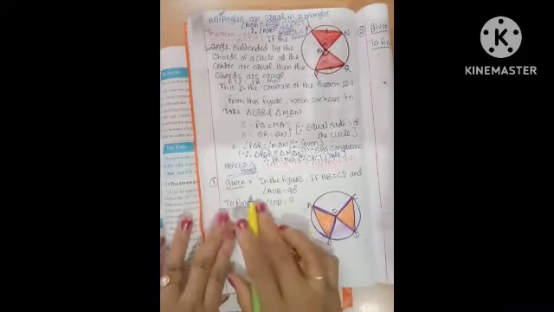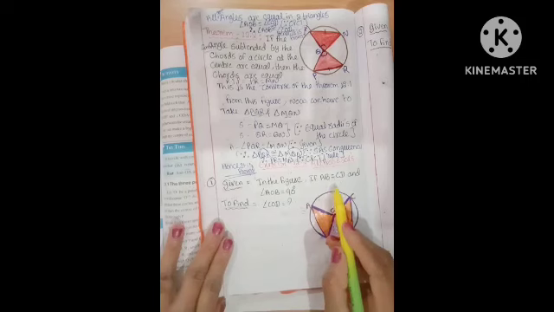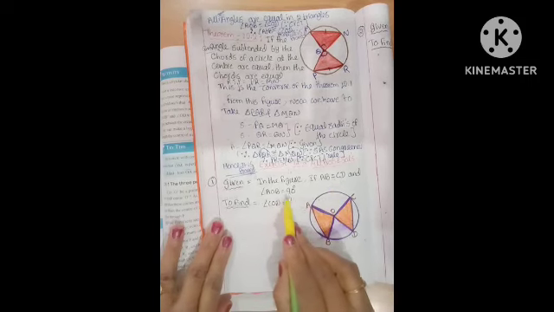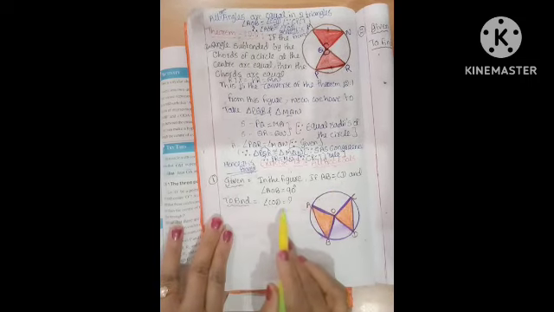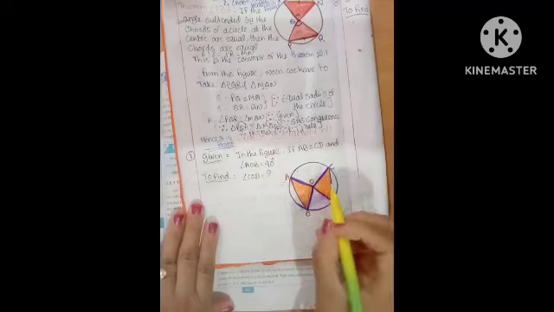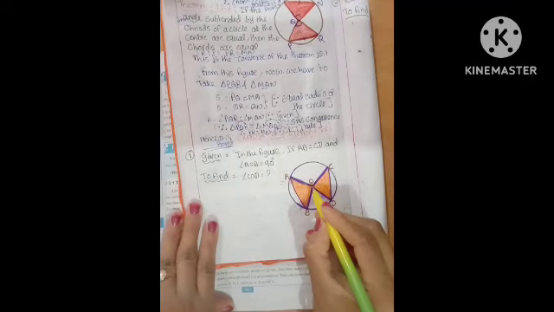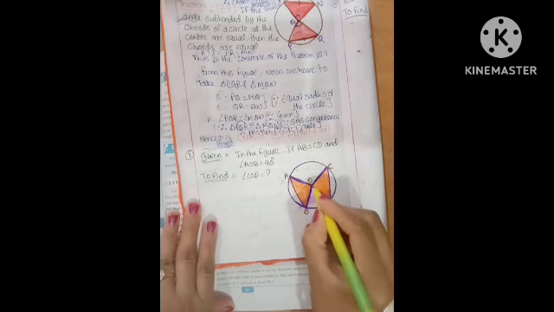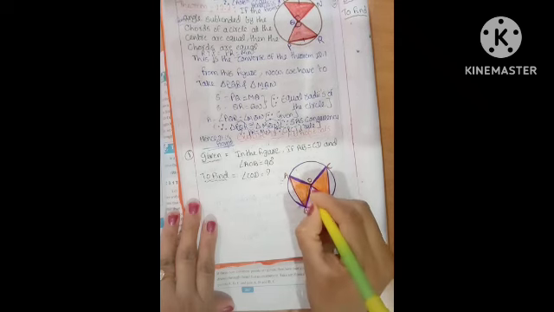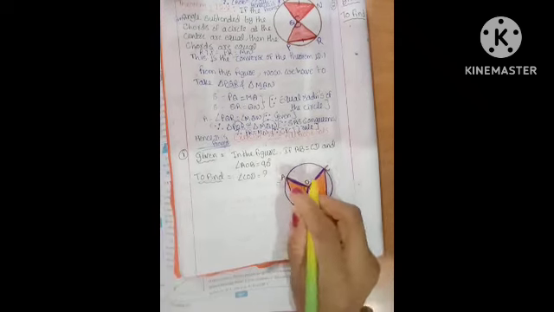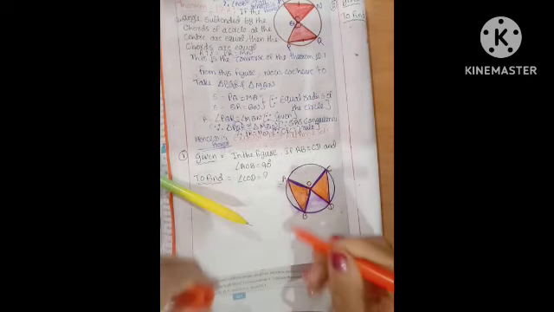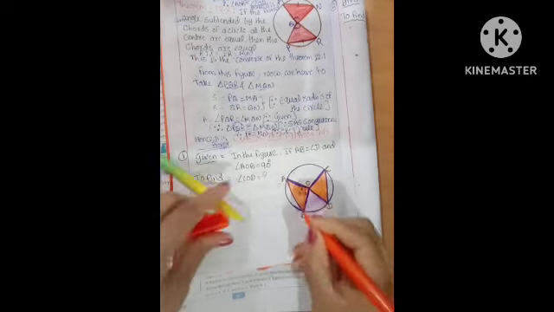First, the given data: how to write it for our problem in the figure. If AB equals CD and angle AOB equals 90 degrees, find angle COD. This is one circle, with center point O, and one angle is given: 90 degrees.